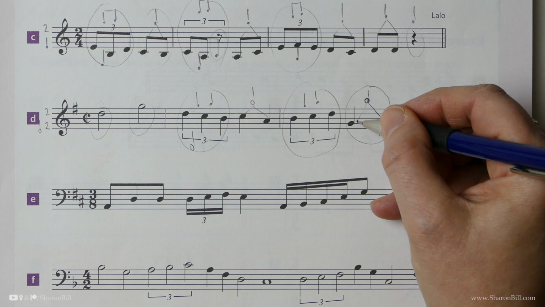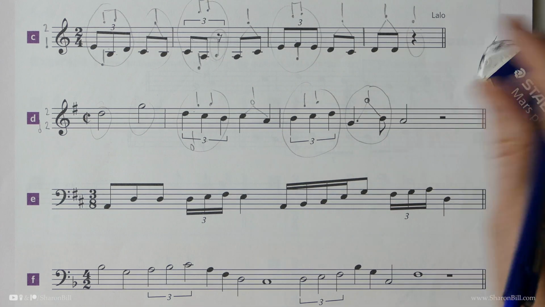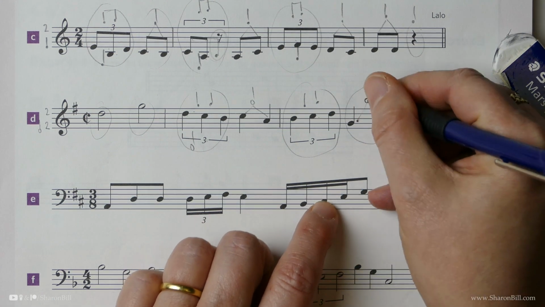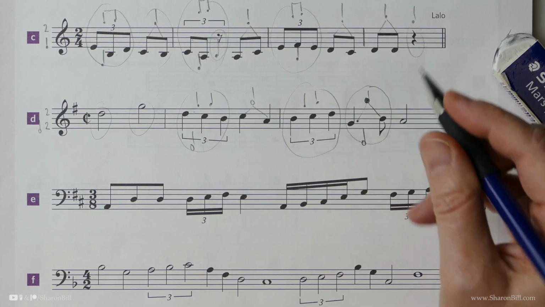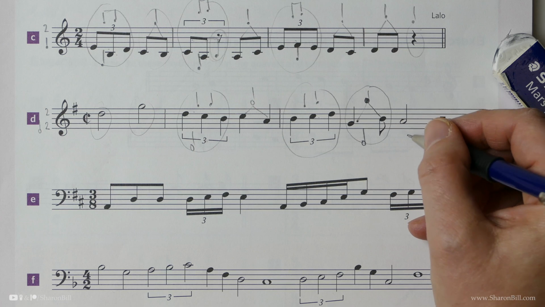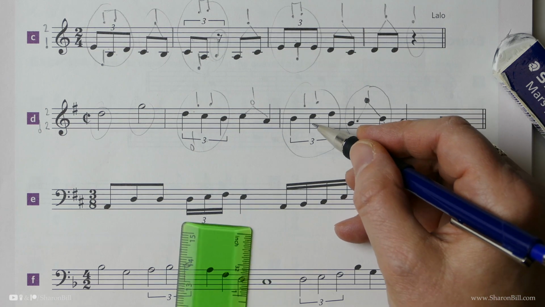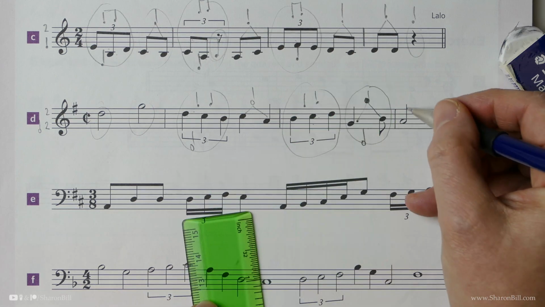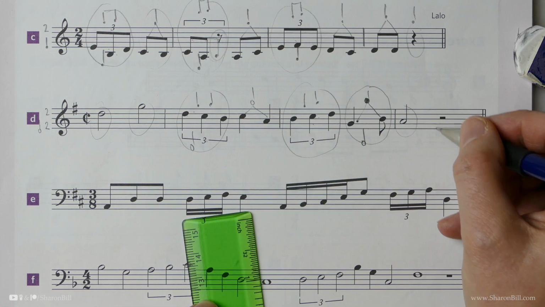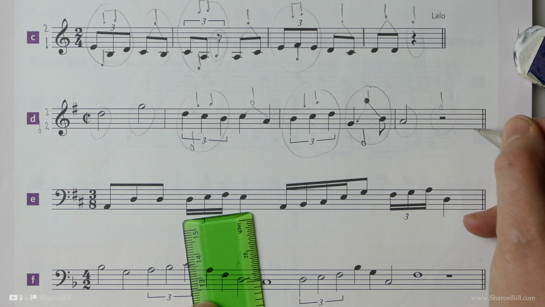Let me check that. Yeah, that's right. Yeah, I was right before. Quaver, quaver gives us a crotchet, and altogether that's a minim. That's it. Overthinking that. And then there's our bar line. Minim beat 1, minim beat 2. And then here's minim beat 1, and minim beat 2 is a rest, and that's correct.